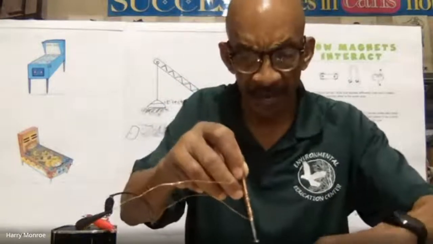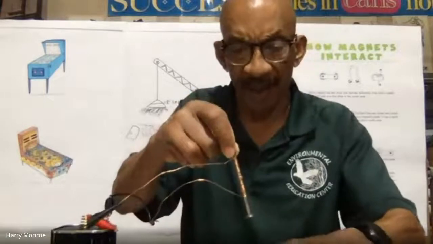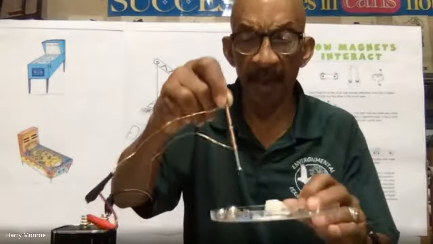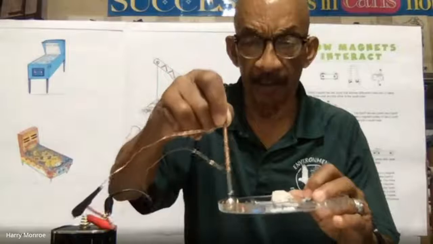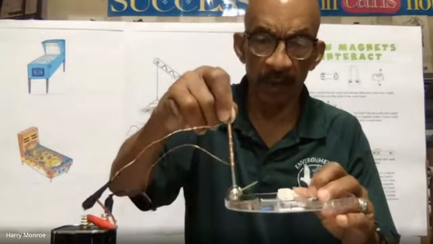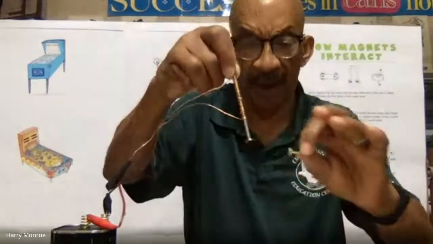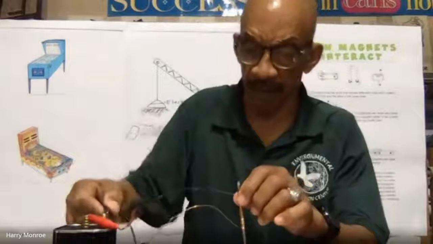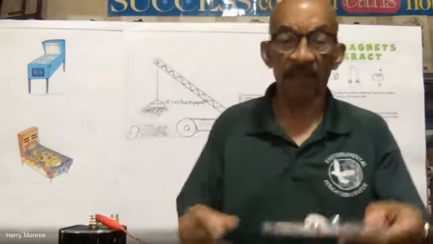Let's try this penny. Oh, no response. How about a dime? No response. How about that steel ball bearing? It's trying. Whoa, it picked up both of them, and it also picked up a brad. Okay, so it does work. And we started separating materials, or matter, from this mixture.